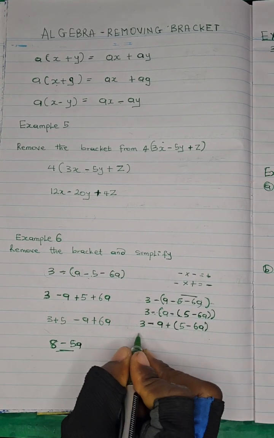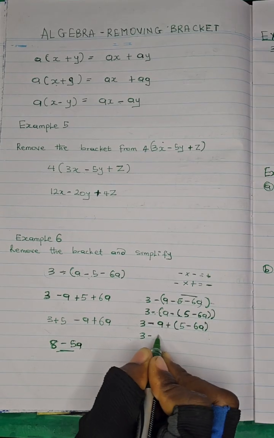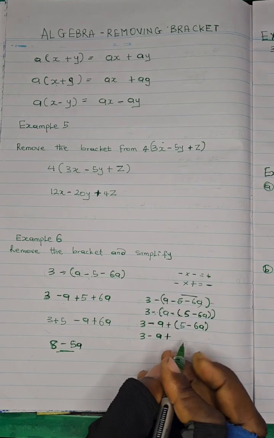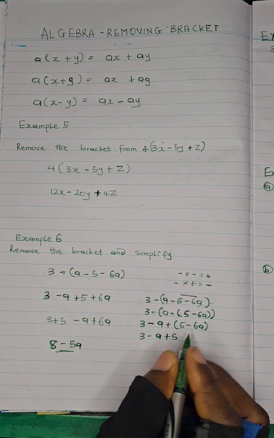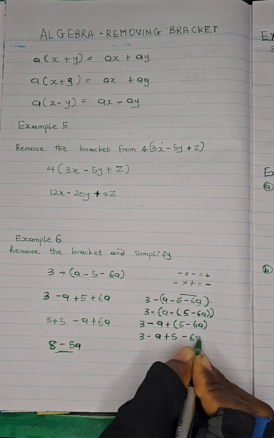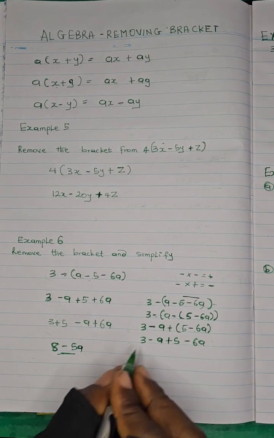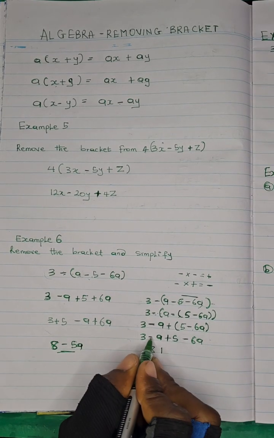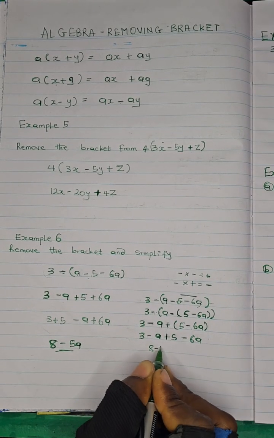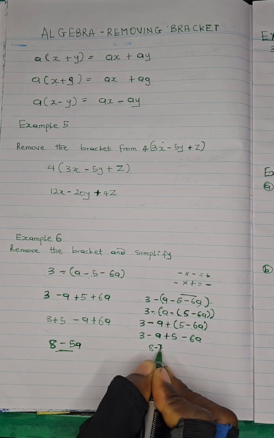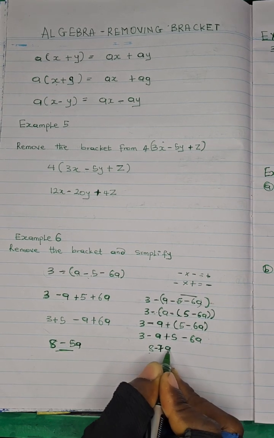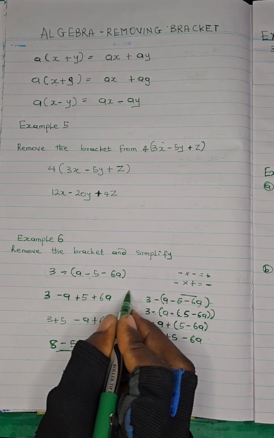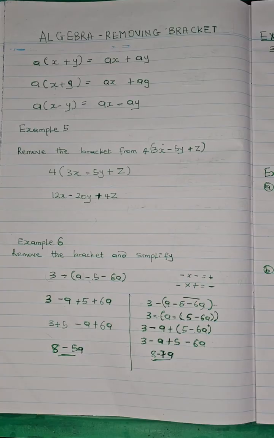So in this case here is plus, so it will be 3 minus a plus, multiplied by 5 will still give you plus 5, plus multiplied by minus 6 will still give you minus 6a. Are we together? So by the time you add here, you have 8, because here is minus and here is minus, so it should be minus. I'm mistaken, I wanted to write plus. 8 minus 7a. This will be your answer if we still have another bracket here. So let me separate. Are you following up?